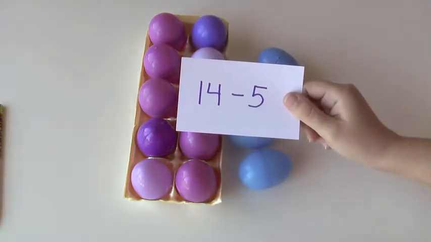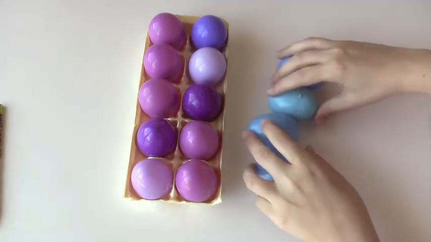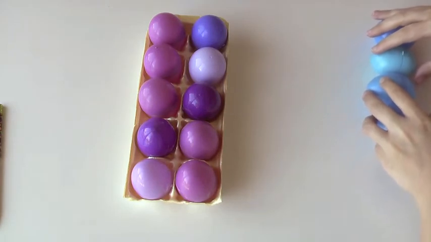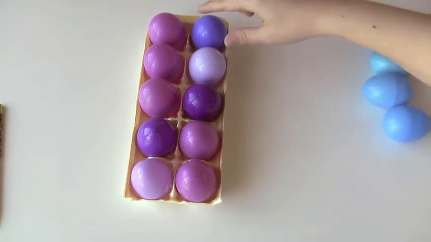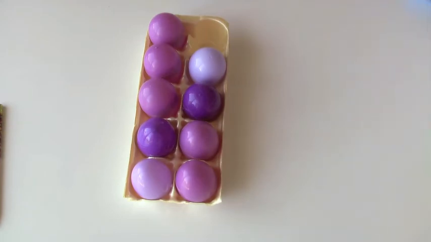Next problem, 14 minus 5. So we have 14 here, we're going to take away 5. So we want to get down to the 10. What do we have to subtract to get down to 10? We have to subtract 4. But we don't just want to subtract 4, we want to subtract 5. So we need to subtract 1 more. And the answer is 9.